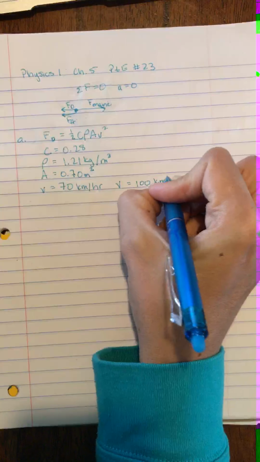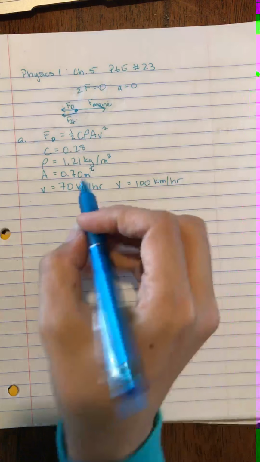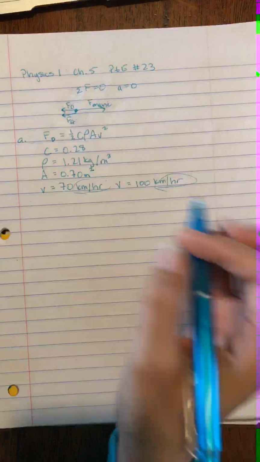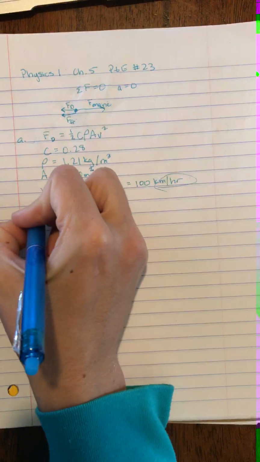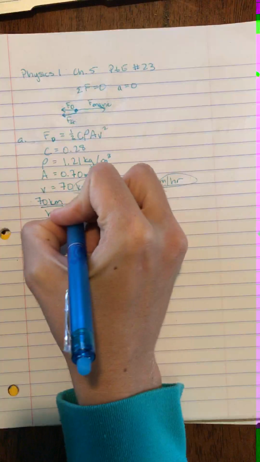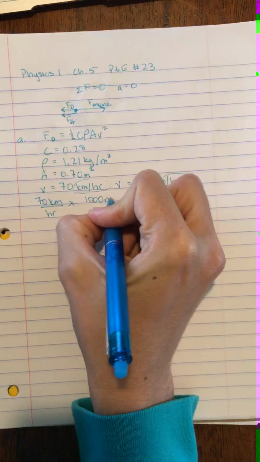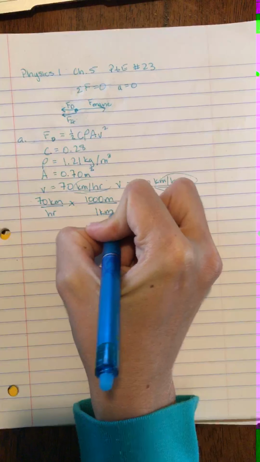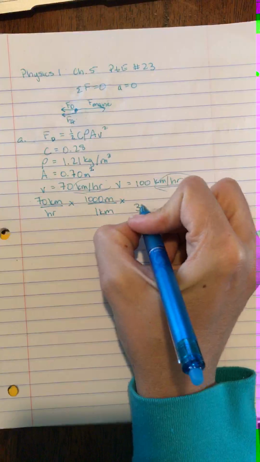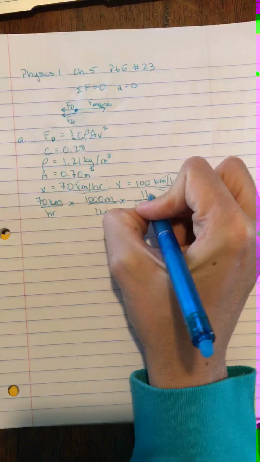100 kilometers per hour. Okay, so now the first thing we want to do is, these can't be in kilometers per hour. We need to make those into meters per second. So we can say 70 kilometers per hour times 1,000 meters in every 1 kilometer times 3,600 seconds for every 1 hour.